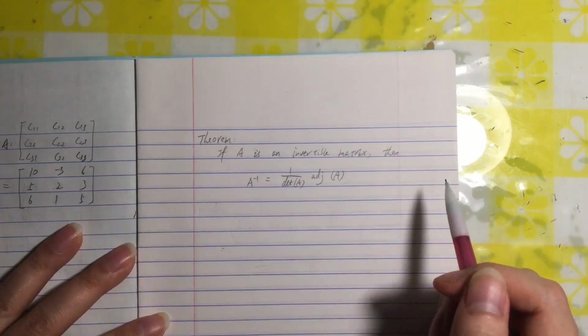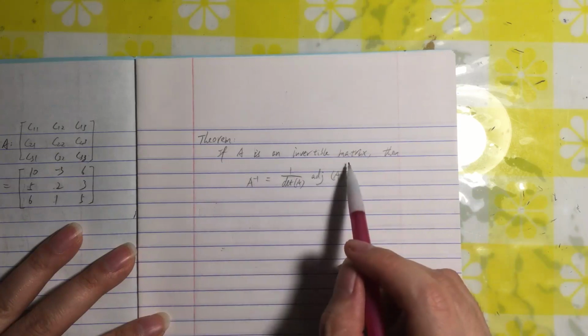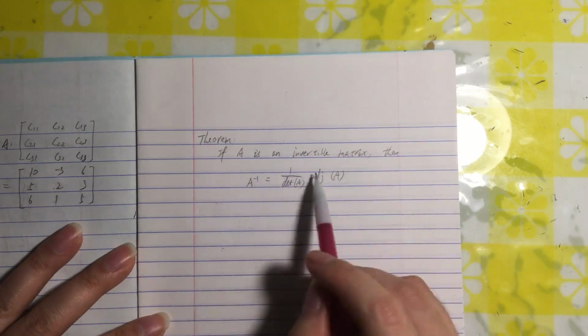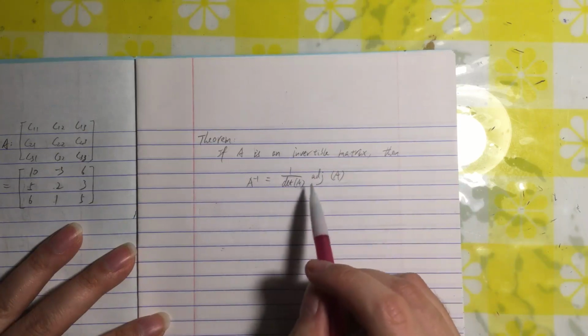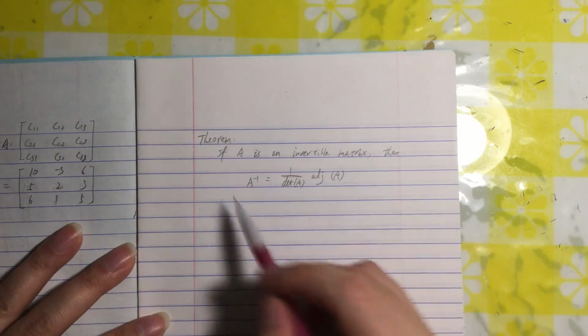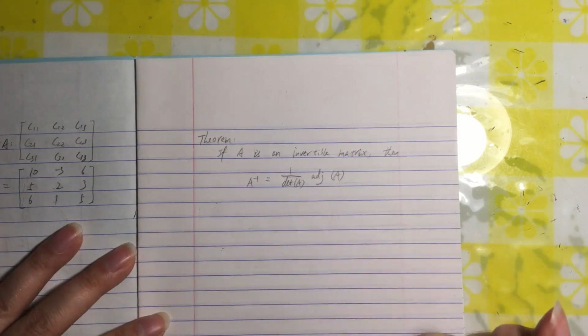Next, let me show you a theorem. If A is an invertible matrix, then the inverse of A is 1 over the determinant of A times the adjoint of A. That's another formula to find the inverse of A. How can we prove this theorem?